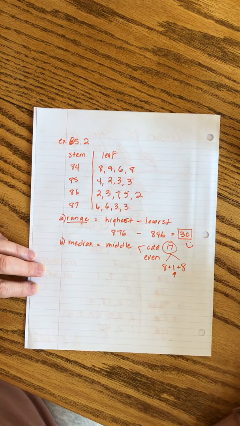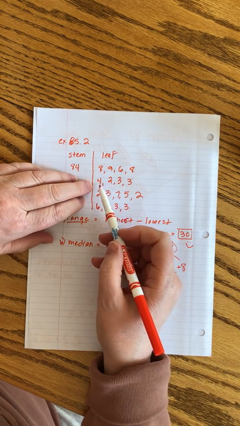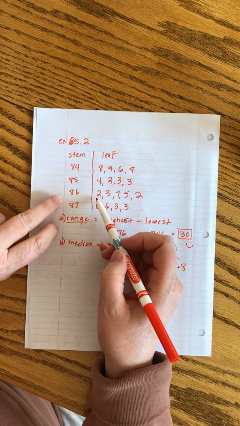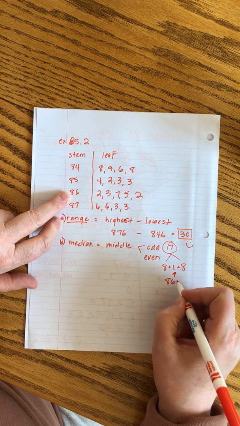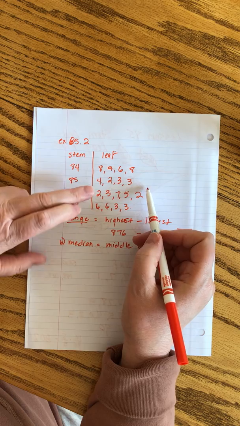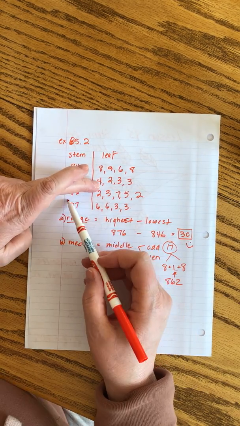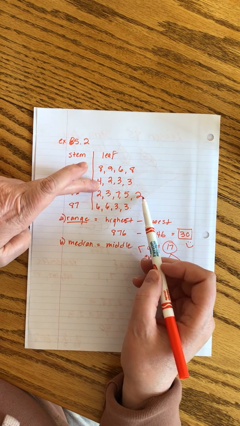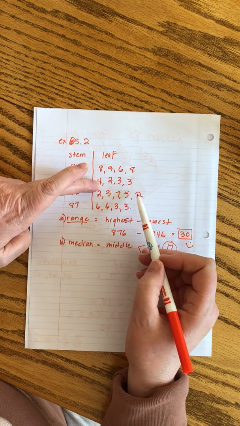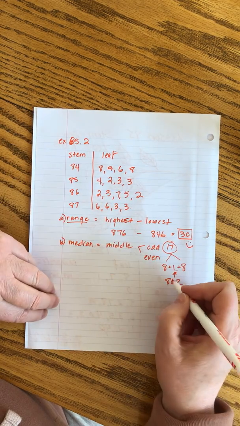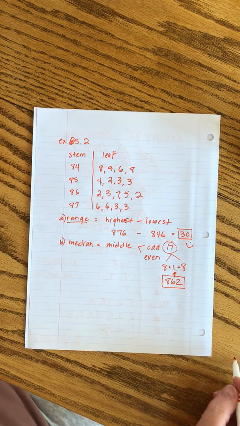So we want this one. So I'm going to start counting. 1, 2, 3, 4, 5, 6, 7, 8. Okay, there are the first 8. So I want the lowest score in this stem. That would be 862. See how I did that? I counted off 8, and then I found the 9th element, which will be the very middle, and that would be the lowest in the 86 stem, and that would be the 2, and then there should be 8 more. 1, 2, 3, 4, 5, 6, 7, 8. Yes, so our median score is 862.